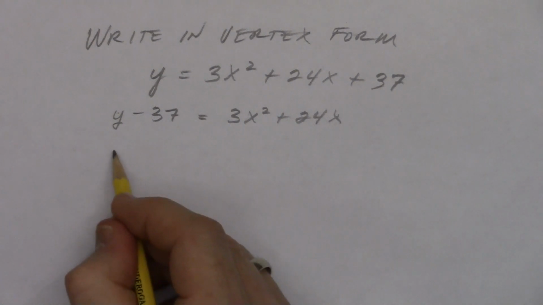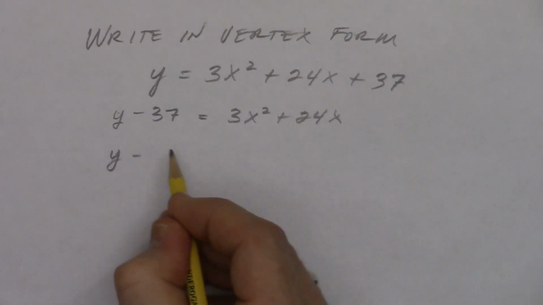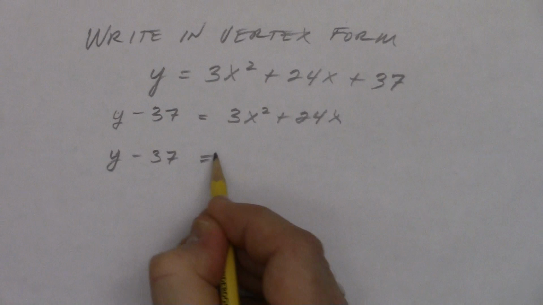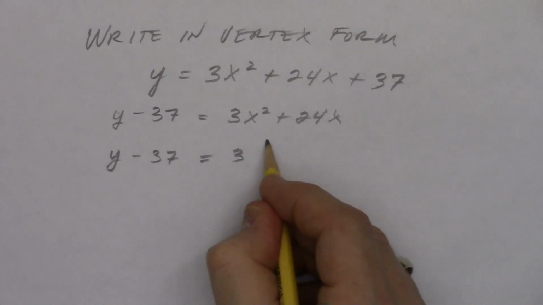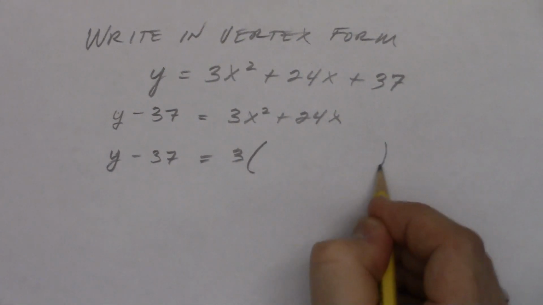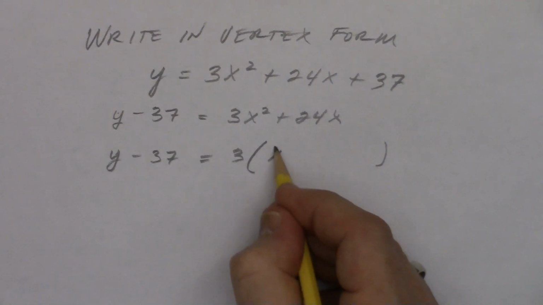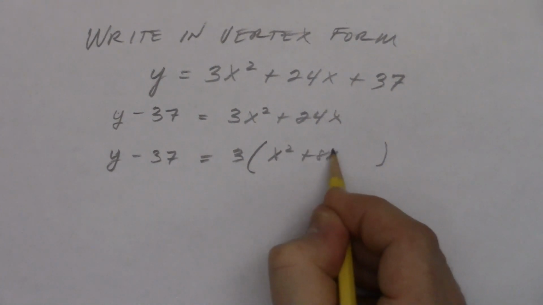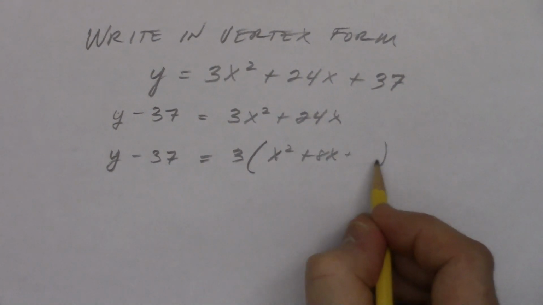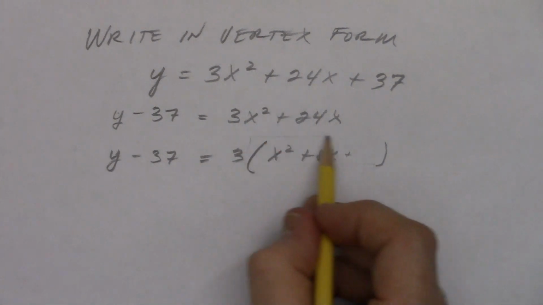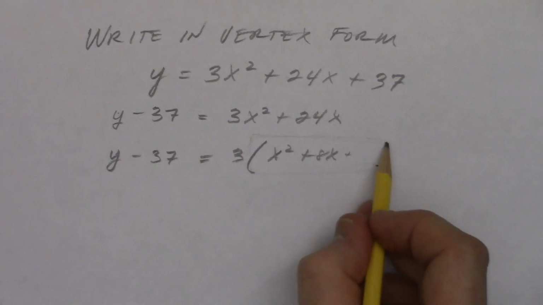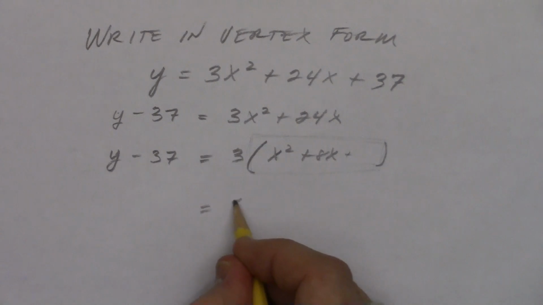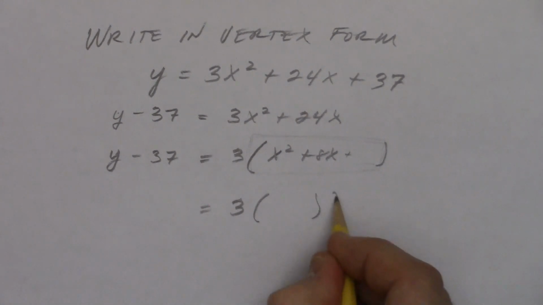The second thing that I find easy is to factor out the term in front of the quadratic. So factoring a 3 out of this expression leaves me with x squared plus 8x. I'm also going to leave a little blank here because ideally what I really want is a perfect square trinomial here that factors into a binomial squared.